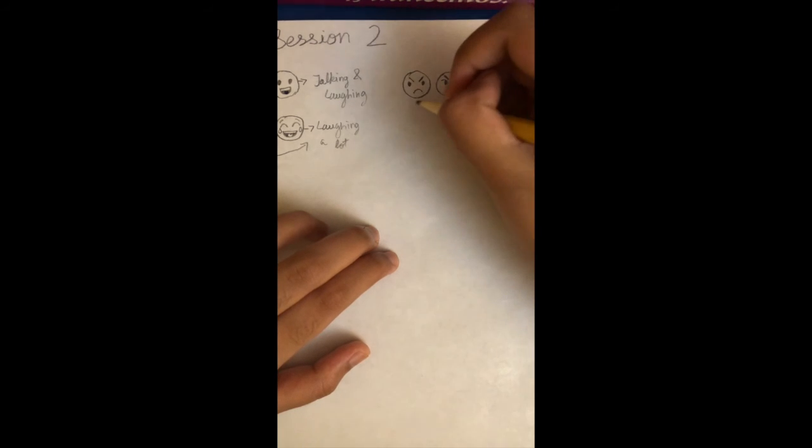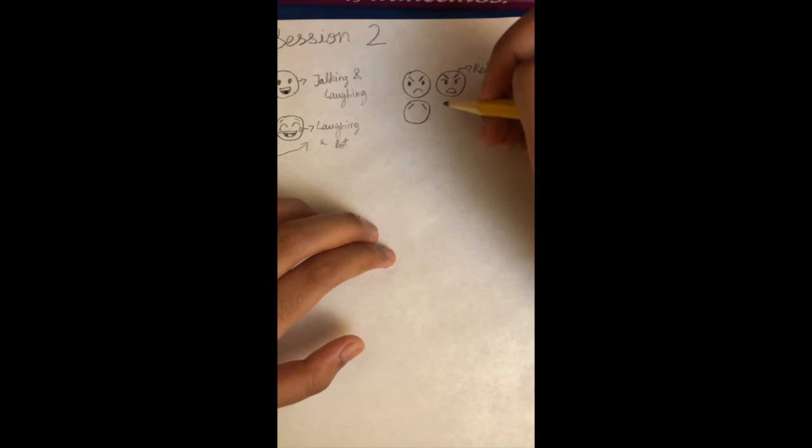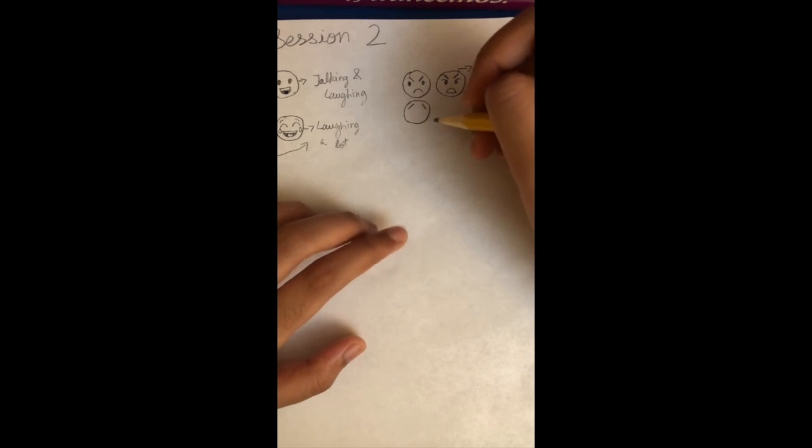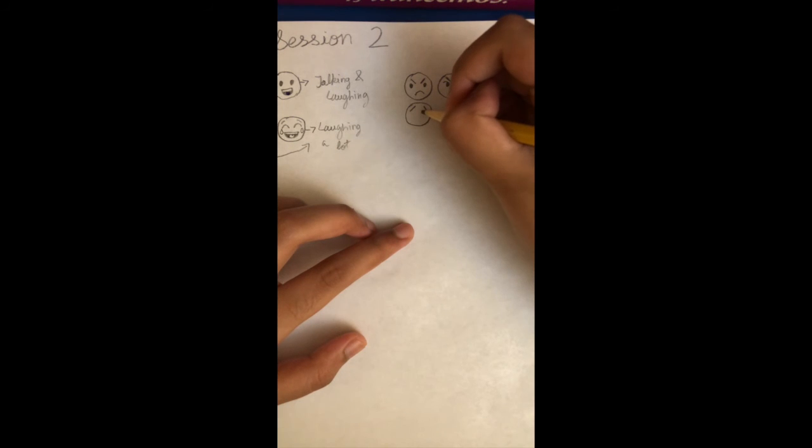Let's say that you're afraid. Now, for afraid, it's the exact opposite of the sad eyebrows. You're gonna have these. Instead of facing sort of inwards, these eyebrows are sort of outwards. And now you can draw our little circle eyes.